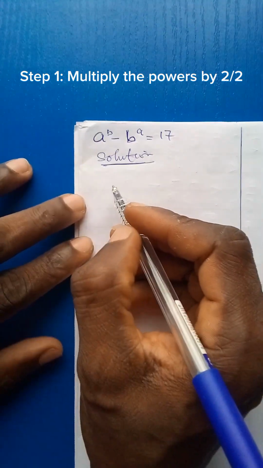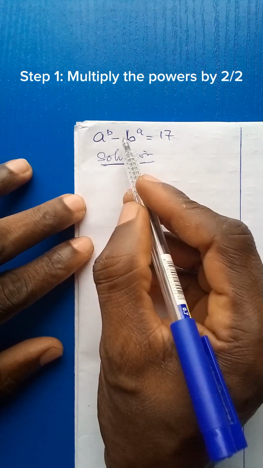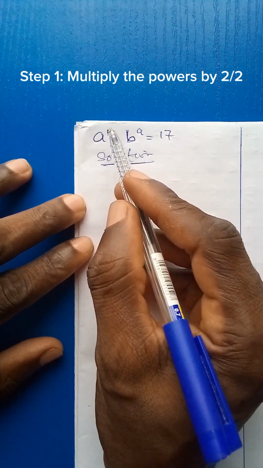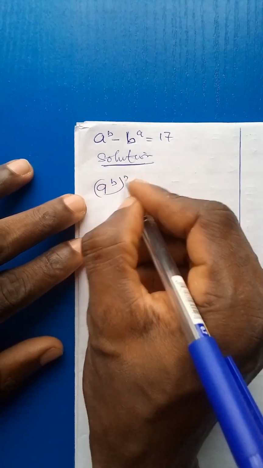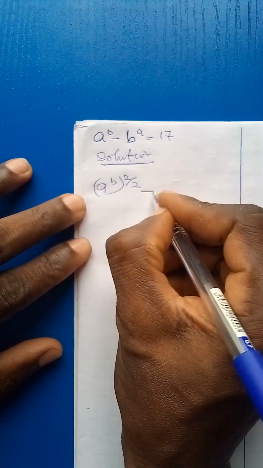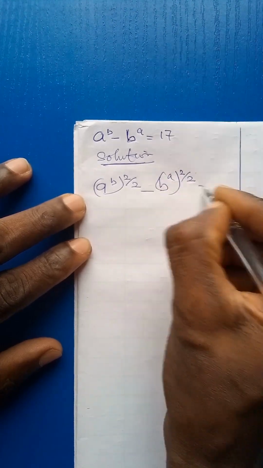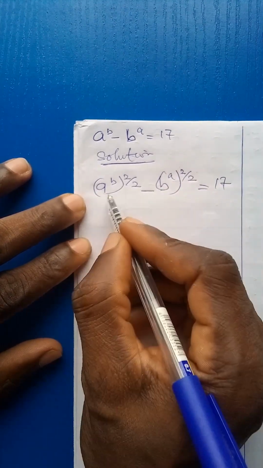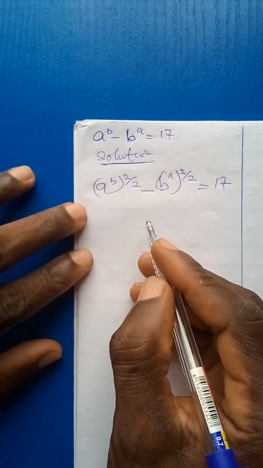The first thing we'll do is to raise the power of both terms in the left-hand side to 2 and still divide that power by 2. So what I have is a raised to power b all raised to power 2 divided by 2 minus b raised to power a all raised to power 2 divided by 2 is equal to 17. These terms are still the same with the original terms in the equation.